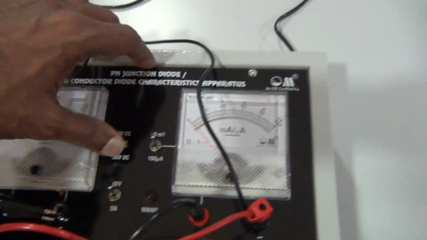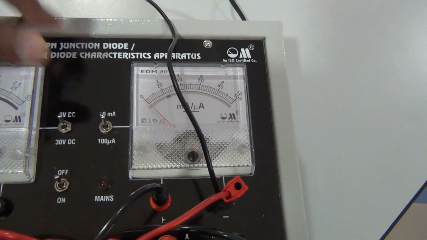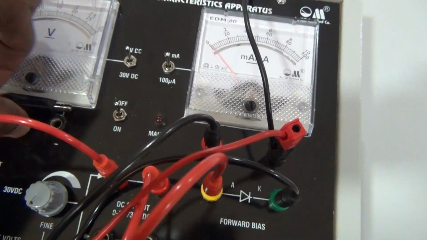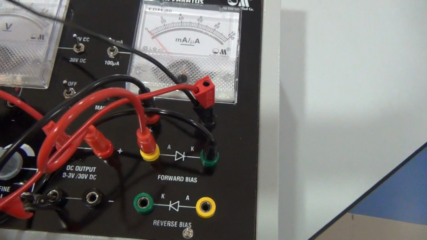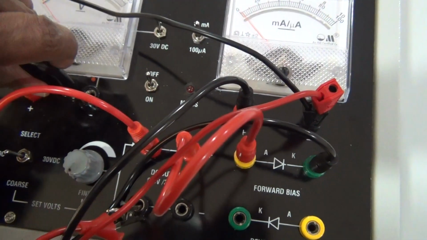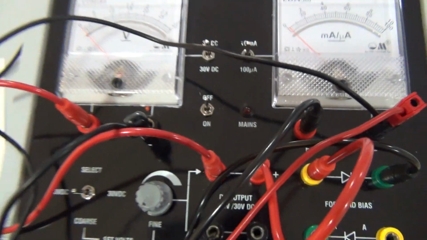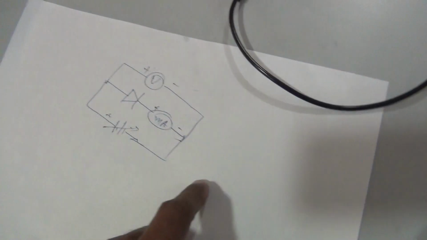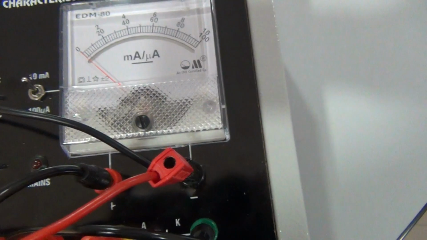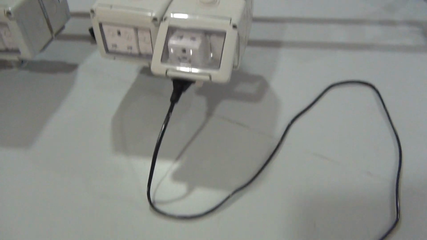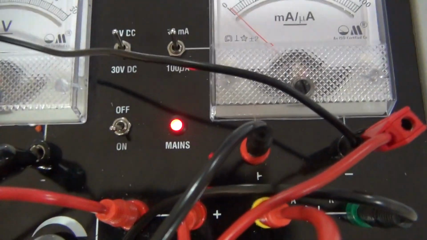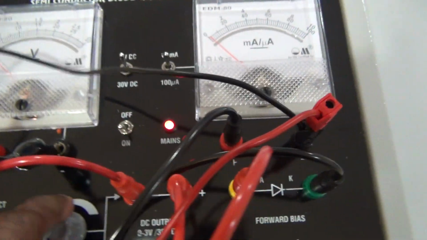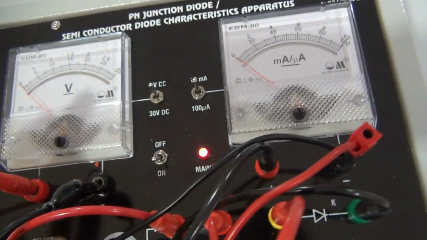So to start with, you ensure that this knob is at 3 volt. This is at 10 milliampere. Then this is also selected to 3 volt. Okay. So you ensure that the negative terminal of the voltmeter and the negative terminal of the milliammeter are connected. Okay. Now switch on this part, then switch on this knob. So you can see the indicator light. You switch it on. Okay. That's it.